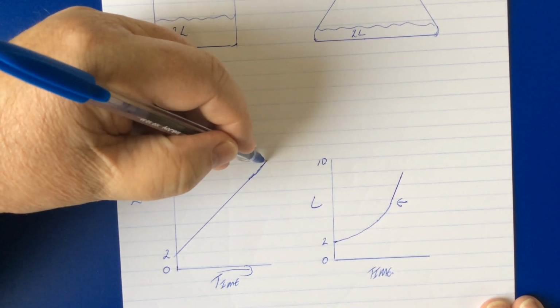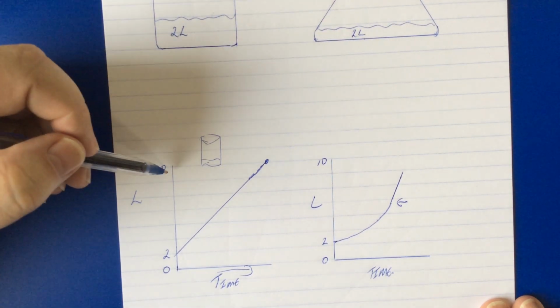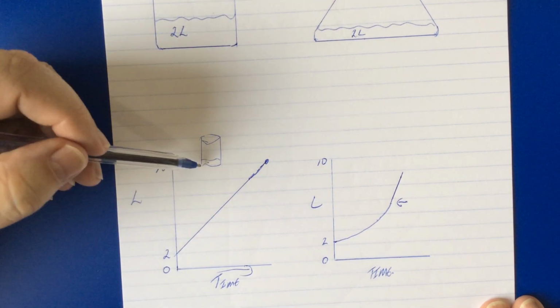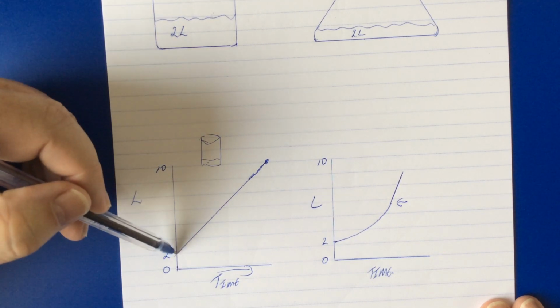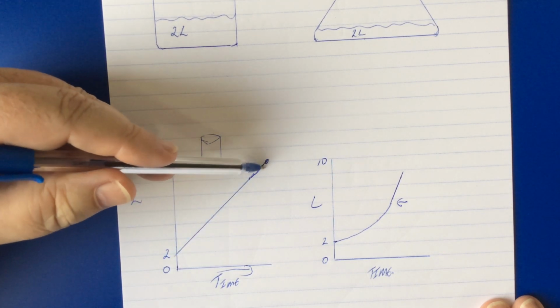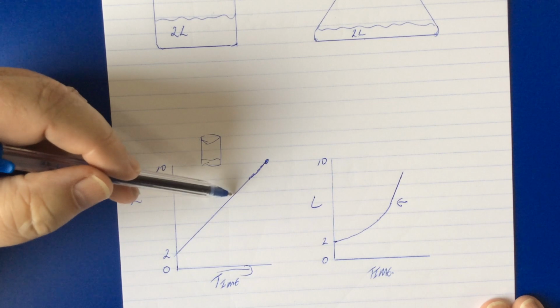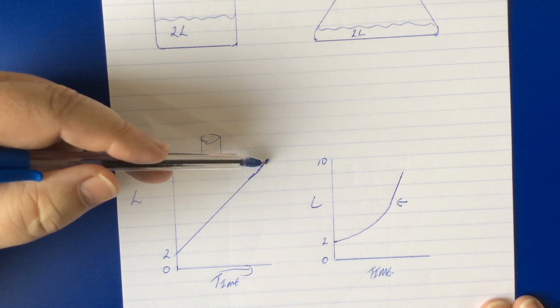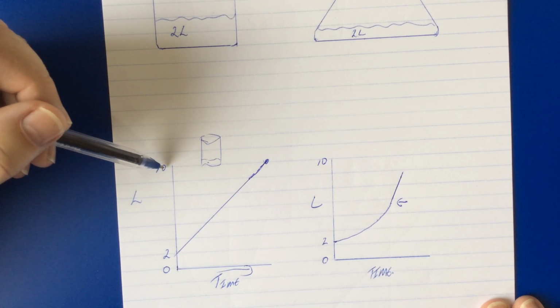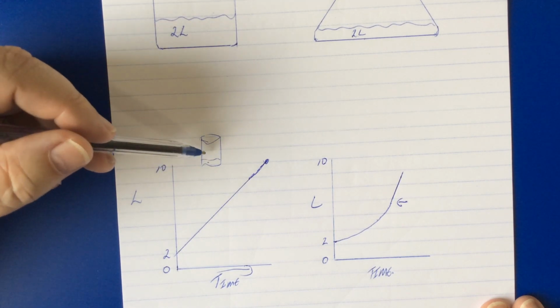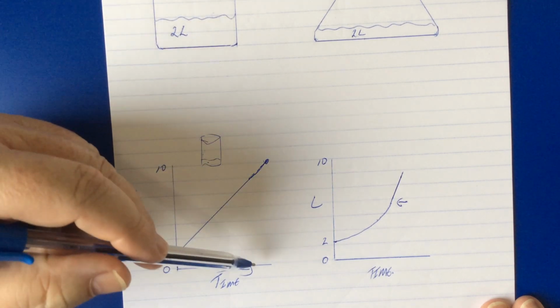I should move the graph up to here. So that's 10 litres there. Okay, and this will fill at a constant rate. And we can graph that this way, a linear graph. This is a graph of a constant rate of change. The rate of change in the liquid in this beaker with respect to time.